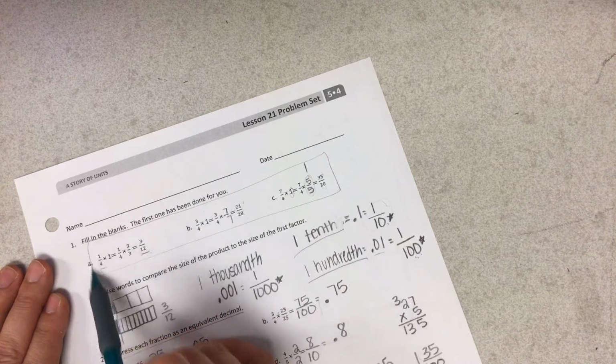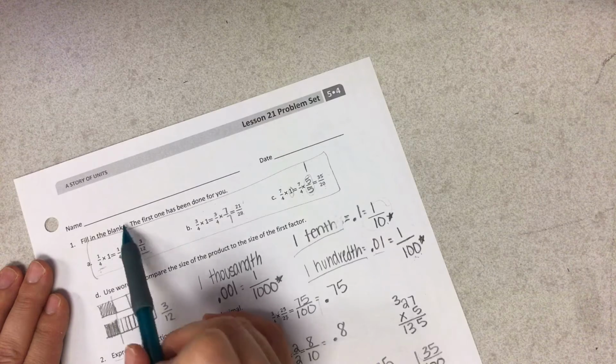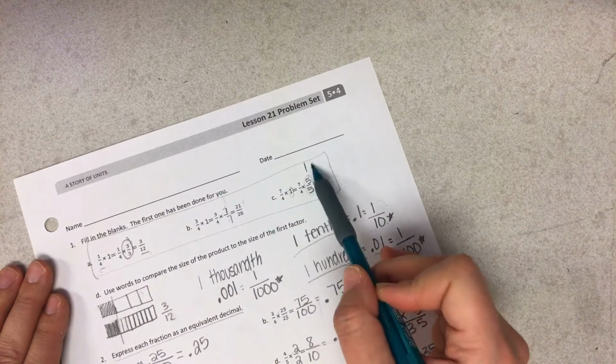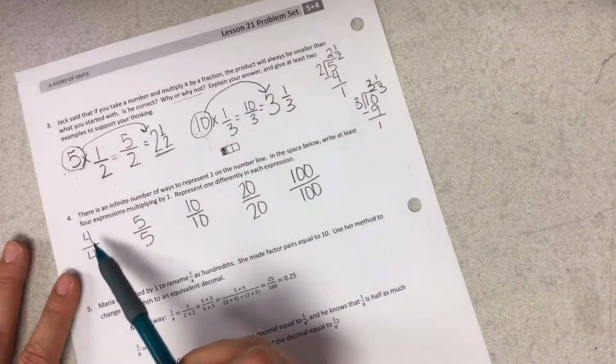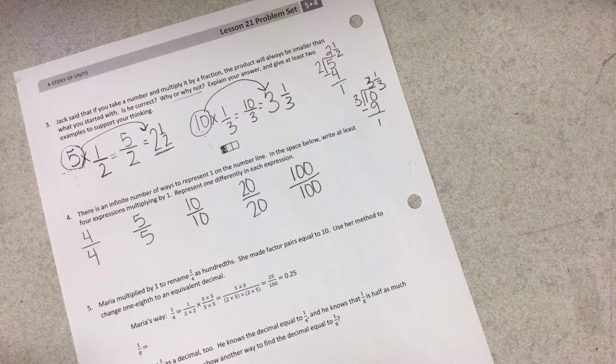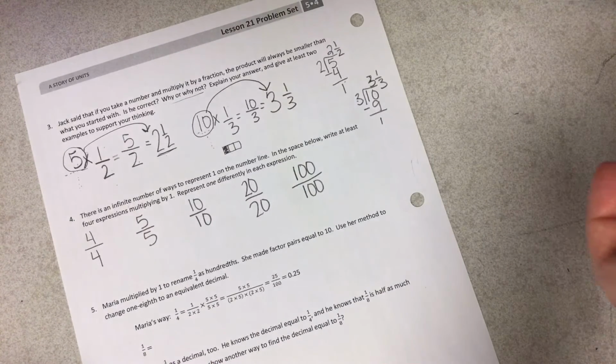Because technically, guys, you multiplied this by 1 because 3 divided by 3 is 1, 7 divided by 7 is 1, 5 divided by 5 is 1. So when you are doing this one, you can infinitely write a number of ways to represent the number 1. It says to write 4 expressions multiplying by 1. I'm not going to do that because we have done something on the other side.